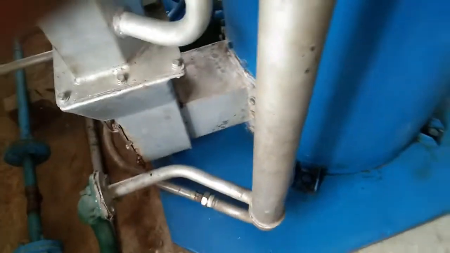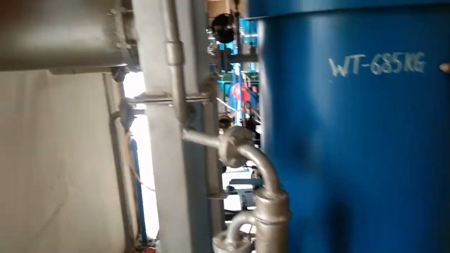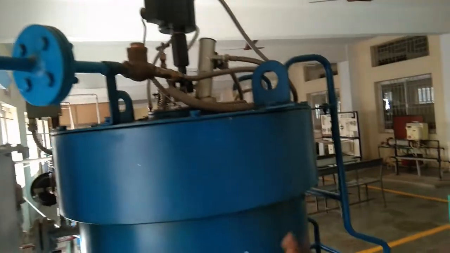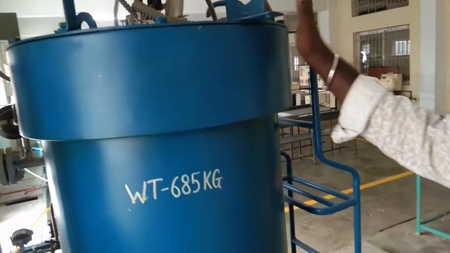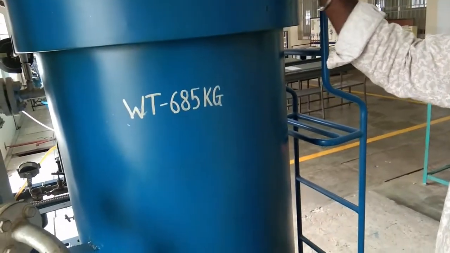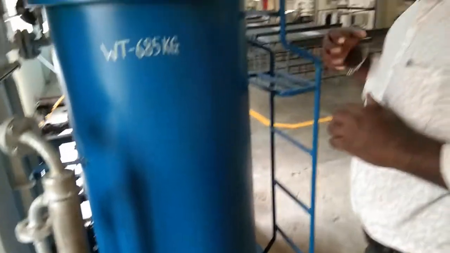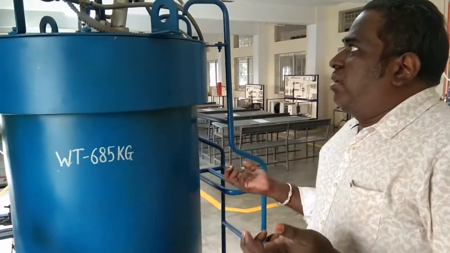After the dust gets sedimented in the Y-type valve, the water is transferred to this drum. That is the water storage tank inside the boiler setup. So we transfer the collected water to that drum. What happens with this drum? Here you see, we can heat the collected water.